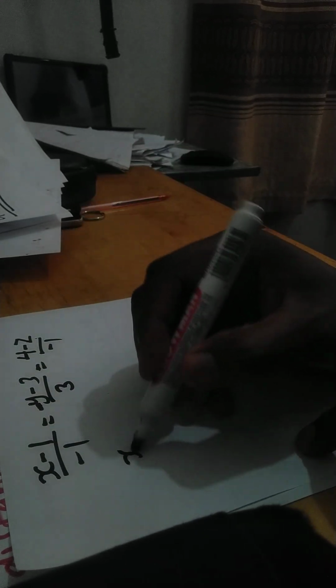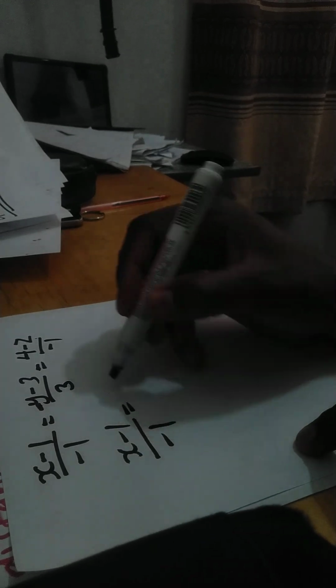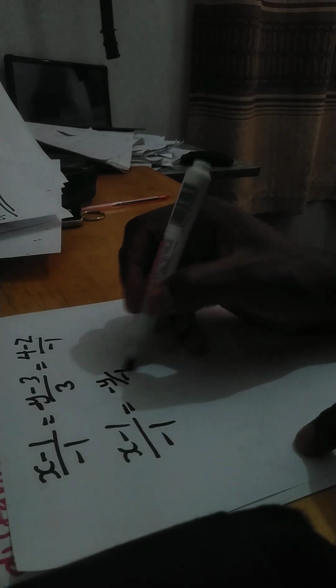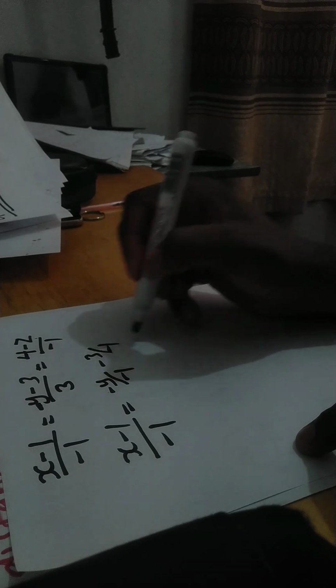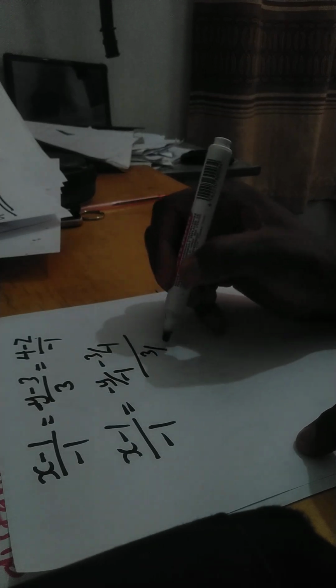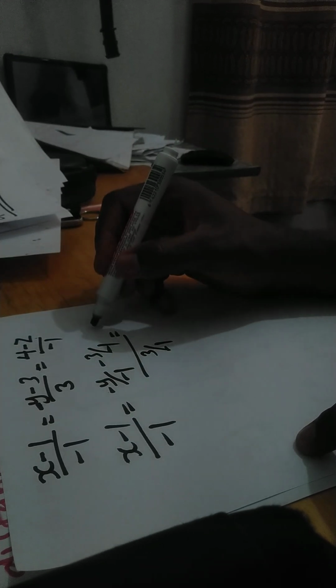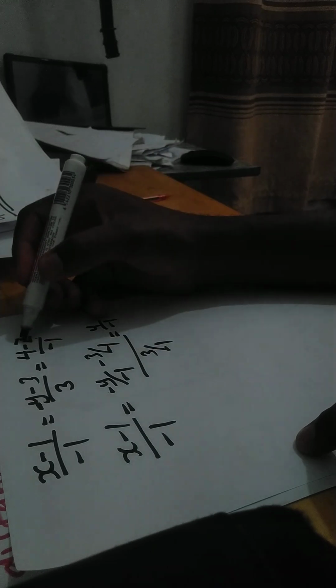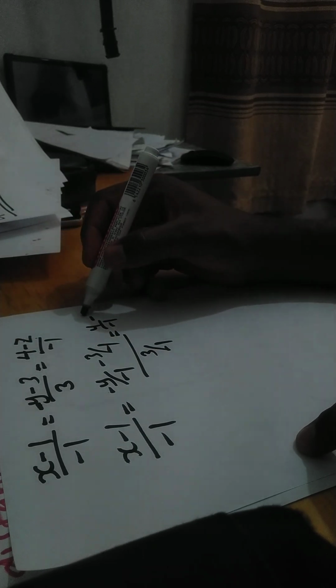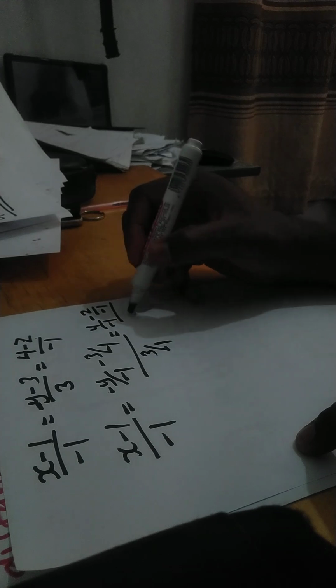Now we do that. x minus 1 over negative 1, y over negative 1 minus 3 divided by negative 1. You divide it throughout. 3 divided by negative 1, then this will be equaling to 4 divided by negative 1 because z is negative 1. Then minus z over negative 1.